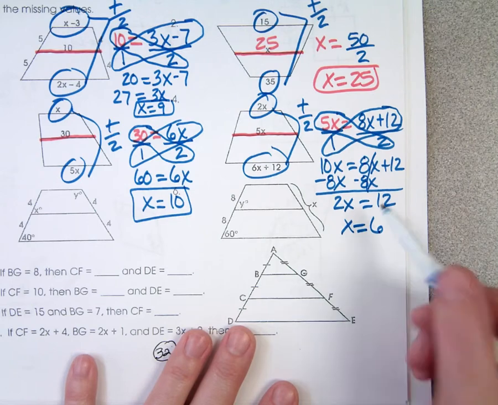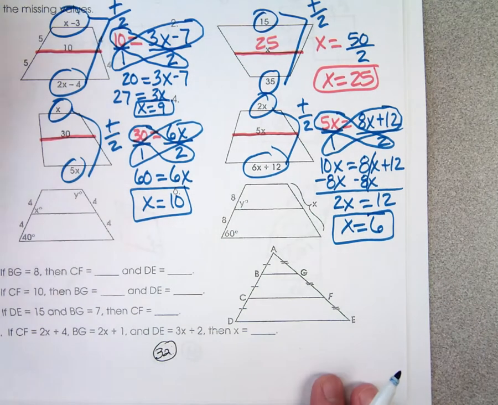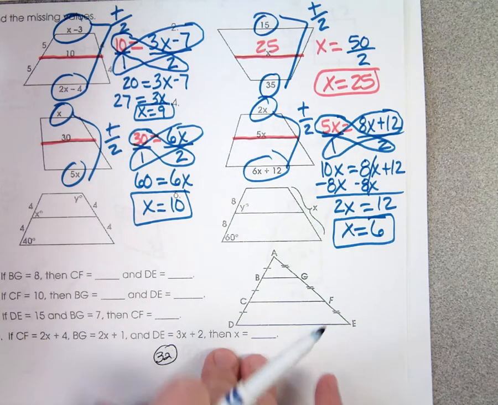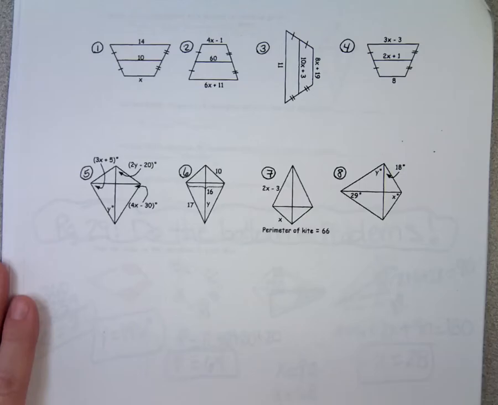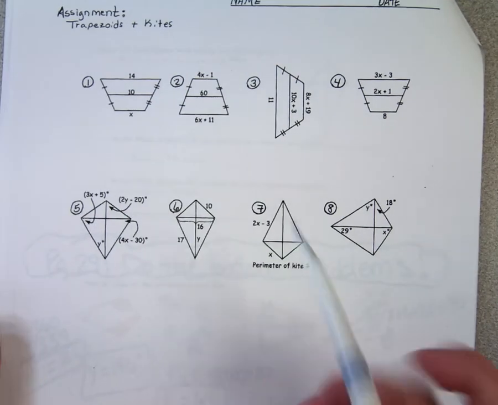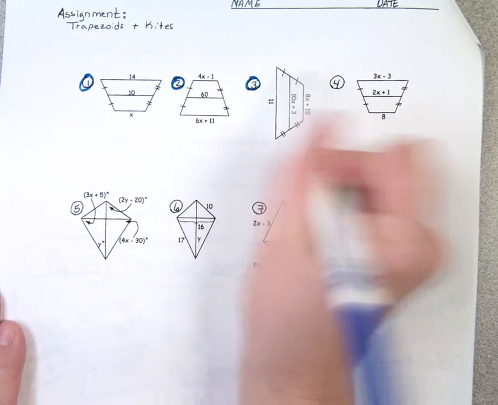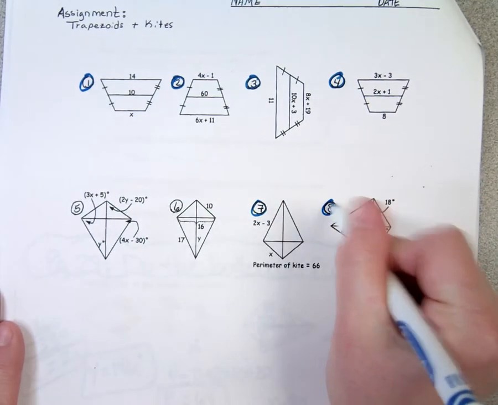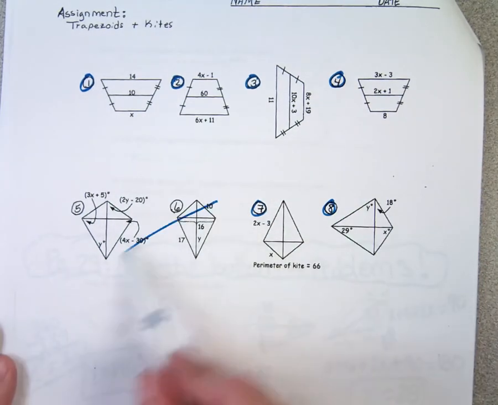Seem easy? Okay, your assignment today is actually going to be due today, because I want to go over it before you leave, so that way you don't have any homework. I want you to do the 1, the 2, the 3, the 4, that's over the trapezoid that we just talked about. And then 7 and 8, I want you to practice 2 more kites.